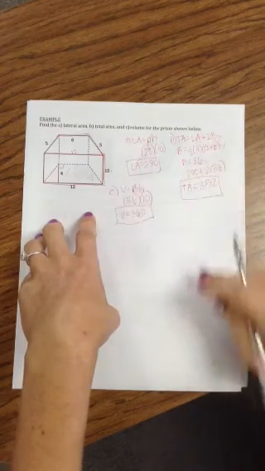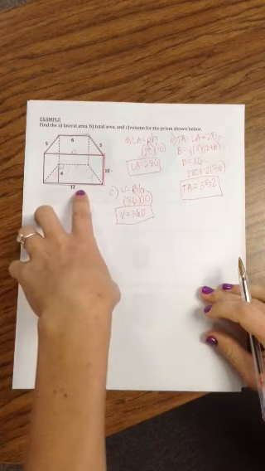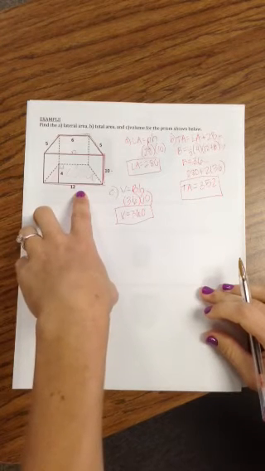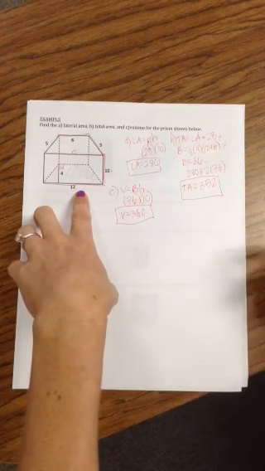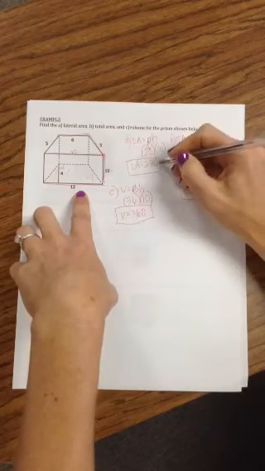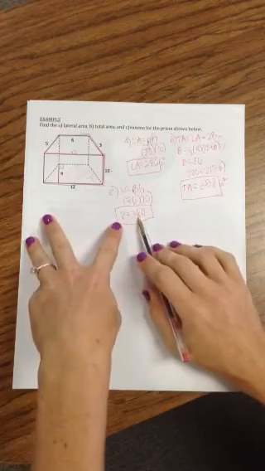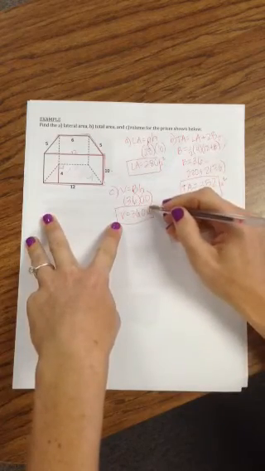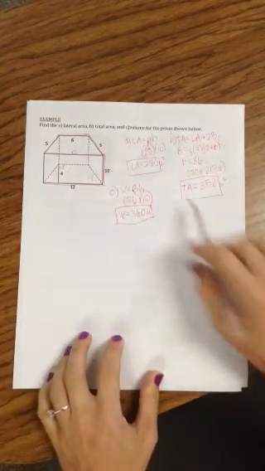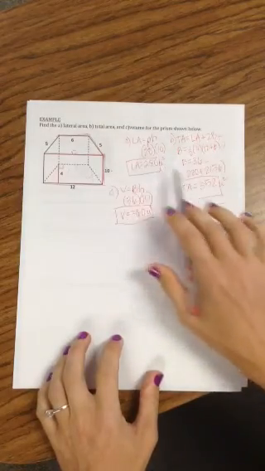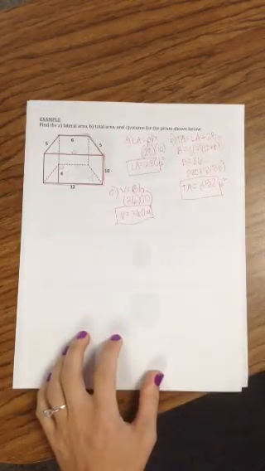Now this problem did not have units on it. If it did have units like centimeters, inches, meters, something like that, both types of area are going to get units squared on them, whereas our volume is going to get units cubed, and that's going to be consistent for every problem. Any type of area comes in square units, and any type of volume comes in cubic units.